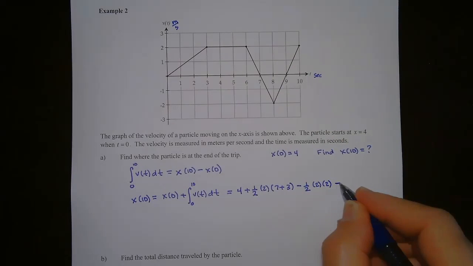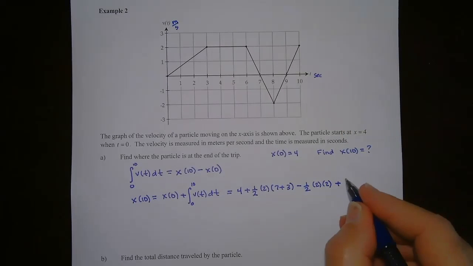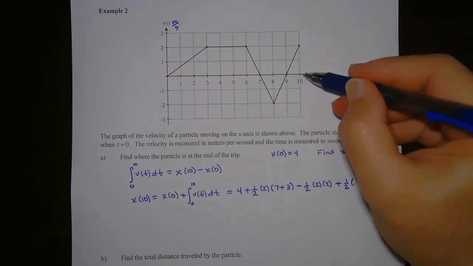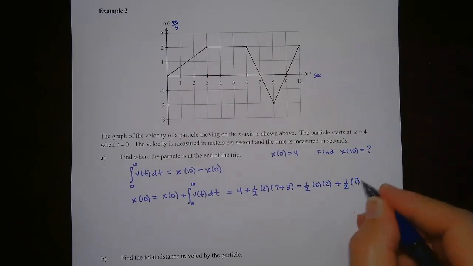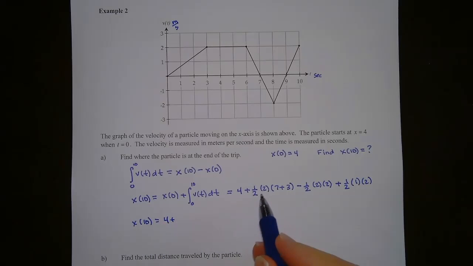Okay, and then plus, now because this triangle is going to be above, right? So plus 1/2 times, okay, and this base is 1 and this height is 2. So 1 times 2. Okay, so x of 10 is equivalent to 4 plus, well, half of 2 is 1, right?